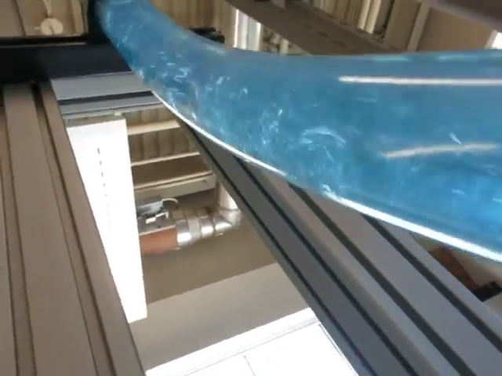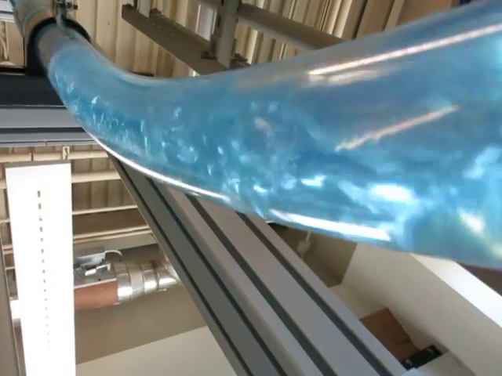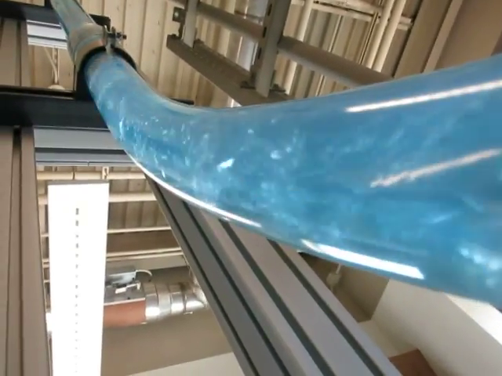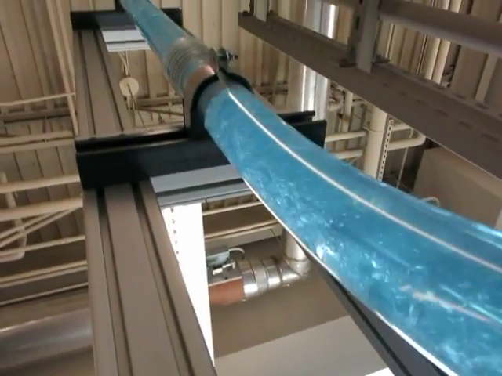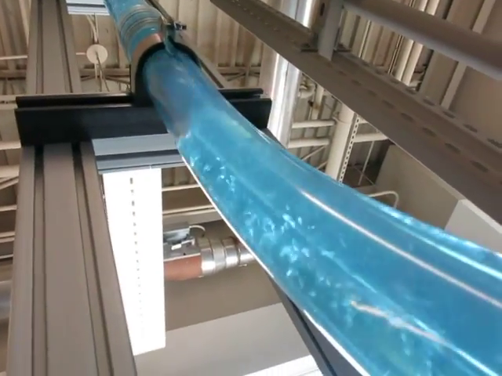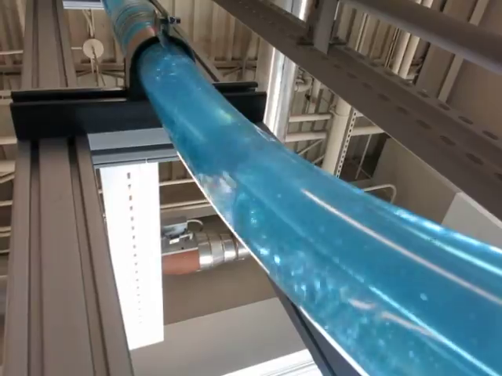We cannot produce that bubbly flow pattern. But now you can see the bullet shape clearly. Okay, that is slug flow.